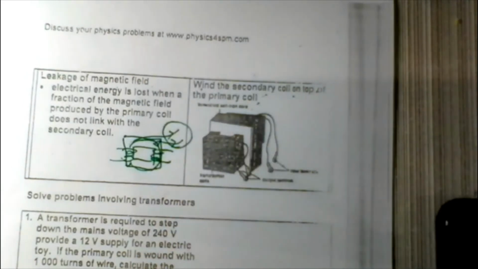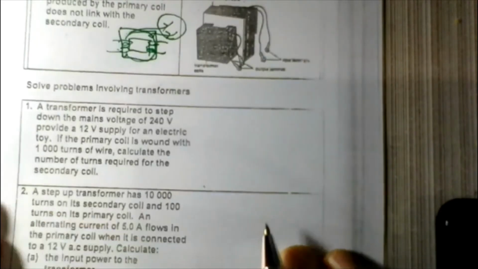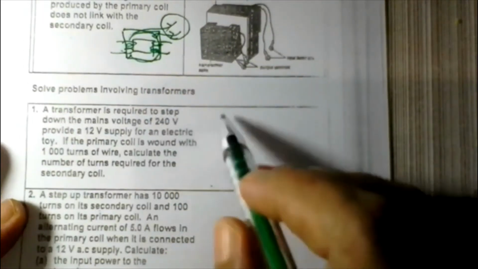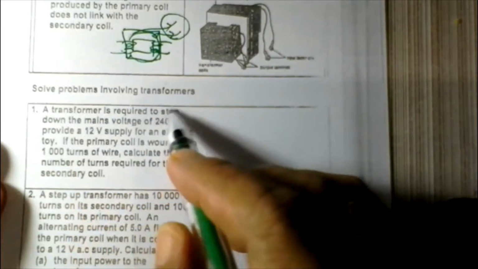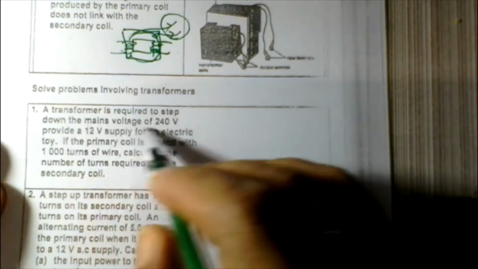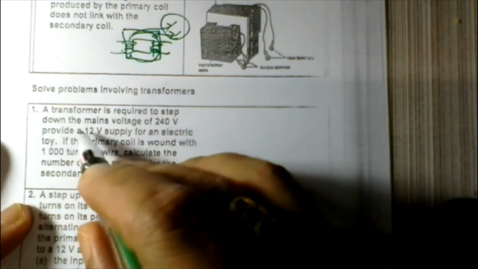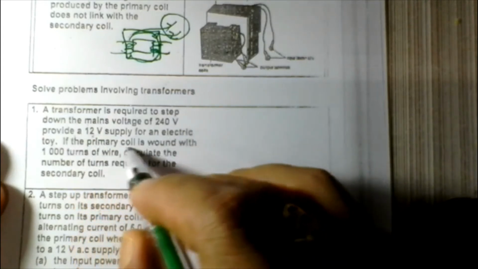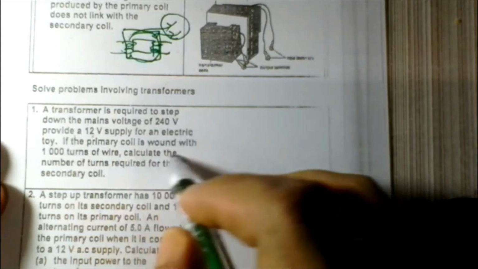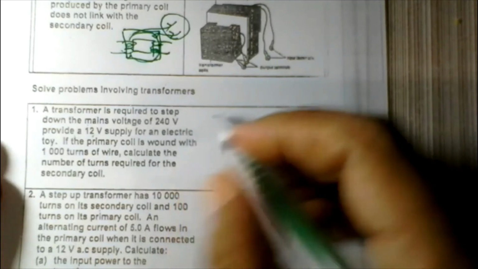Okay, now let's solve some calculation problems involving transformers. There's a formula, and there's always a calculation problem. Okay, look at the first one. A transformer requires a step down. To step down the mains voltage at 240 volt, provide a 12 volt supply for an electric coil. If the primary coil is wound with 1000 turns of wire, calculate the number of turns required for the secondary coil.